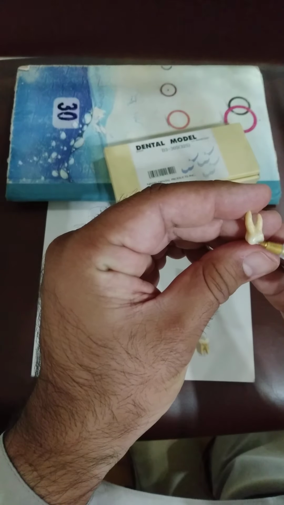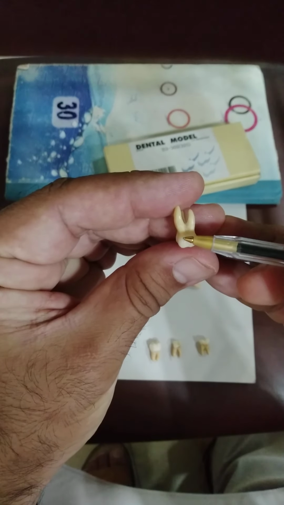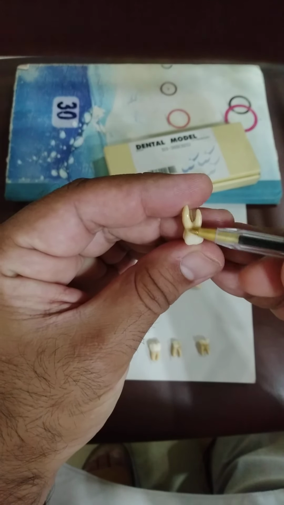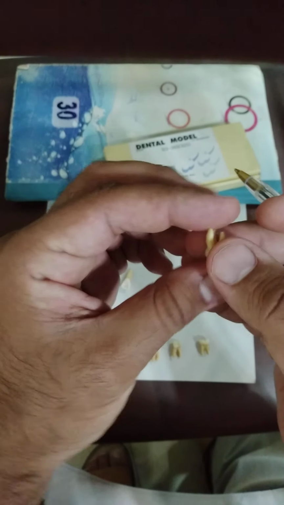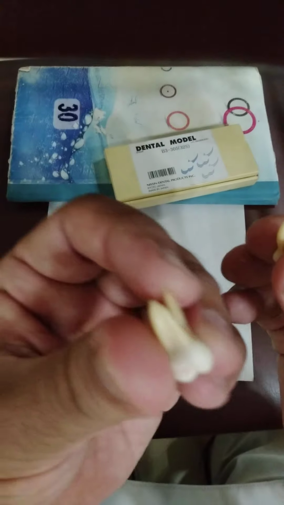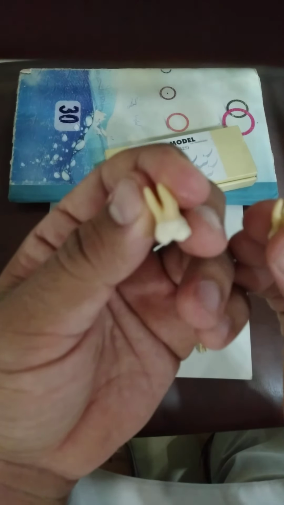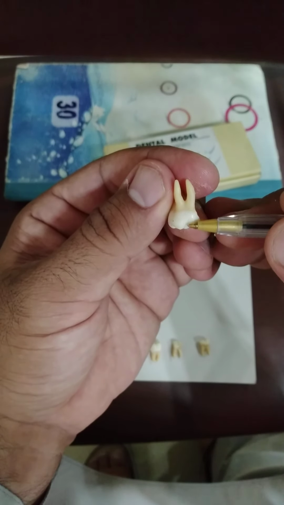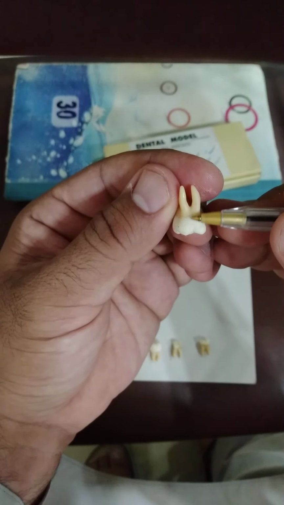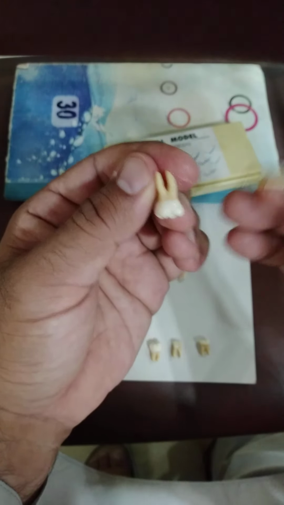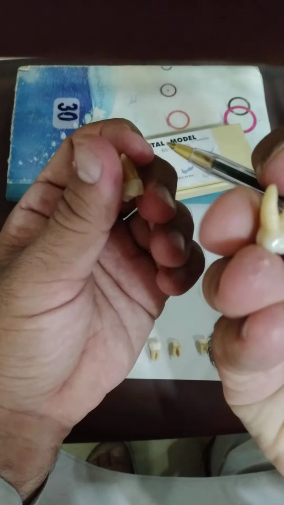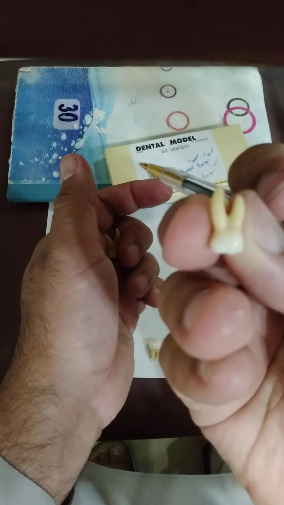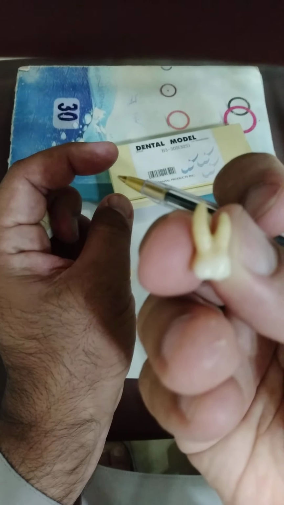In comparison to the crown height occlusocervically, the root lengths are considerably longer in deciduous teeth when you compare them with the permanent teeth. Here the crown portion contributes significantly to the crown plus root length. So in deciduous teeth, the roots are relatively longer because of greater contribution of the roots towards the crown plus root length.